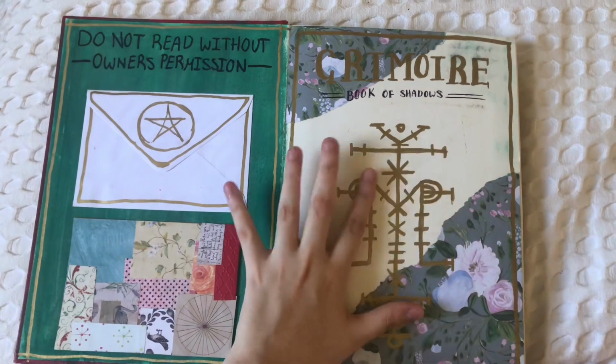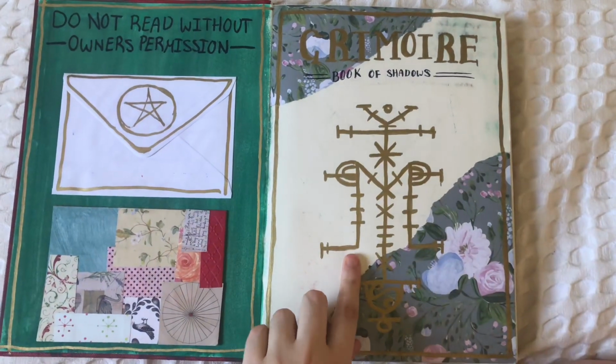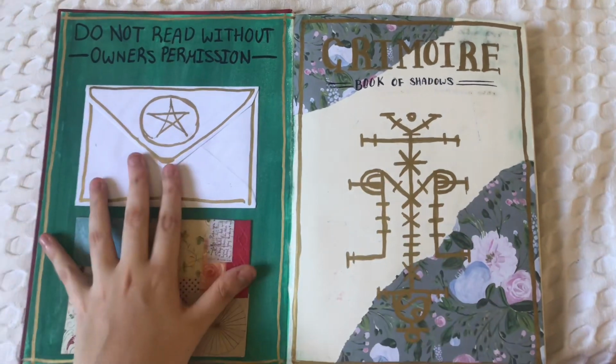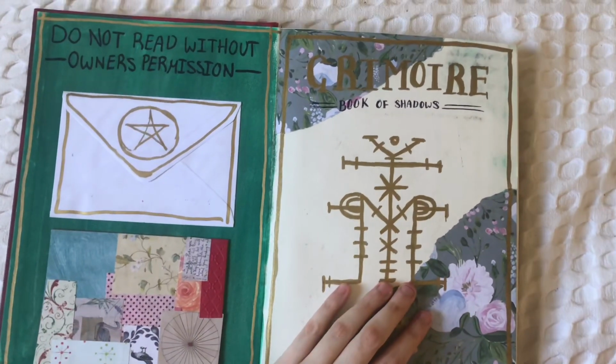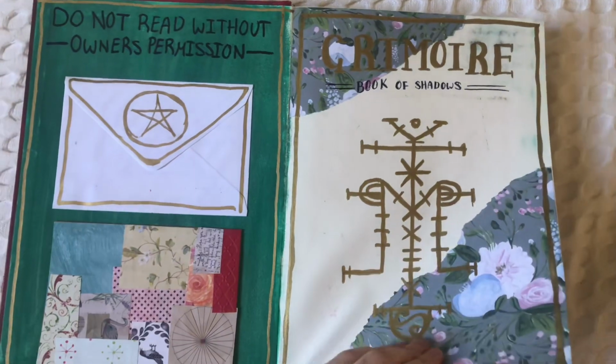It's my first page. I really love how this turned out. This is my own personal sigil, specifically for my grimoire. Personal information. This card that I made ages ago. I think it turned out really nice.